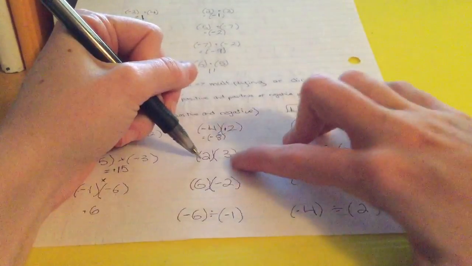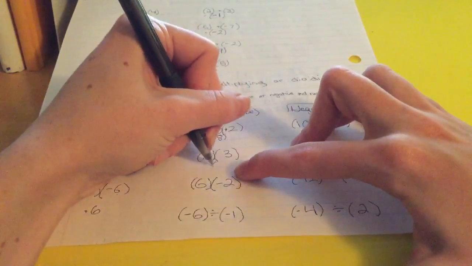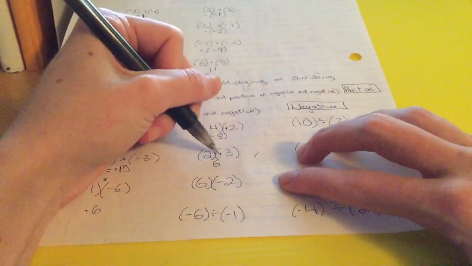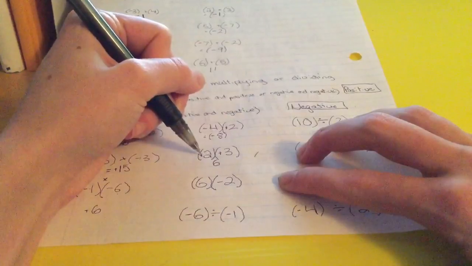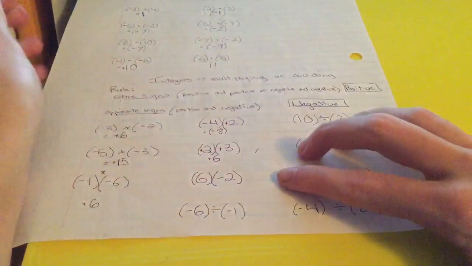Okay, this one's back to the same sign, so a little bit easier. Do 3 times 2 first in your calculator, which is going to give us 6. Right here we have the same signs, because we can assume that these are both positive. They don't have a sign, so it's positive. 2 times positive 3, which is positive 6.